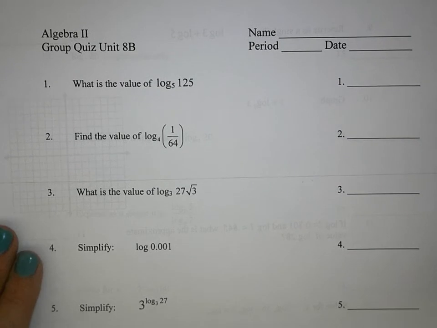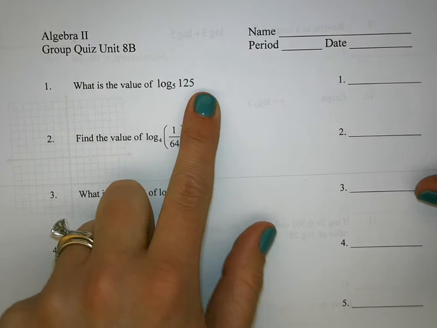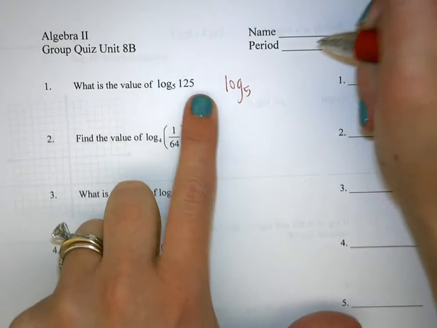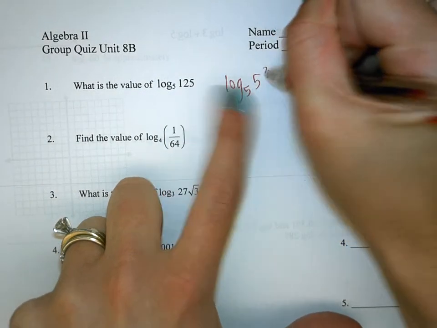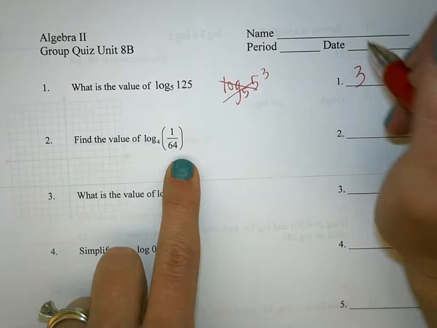Okay, group quiz, unit 8B. What is the value of log base 5 of 125? What do I do? Change 125 to be 5 to the third, because when these match, my answer is just 3, and we're done.